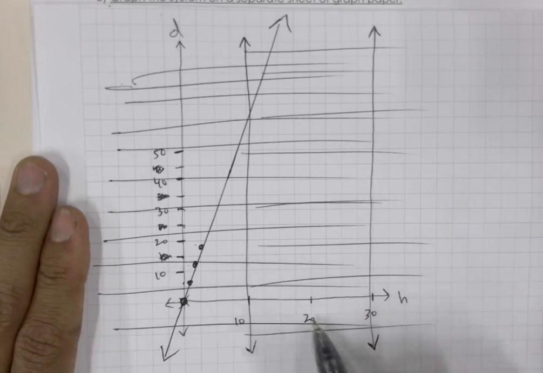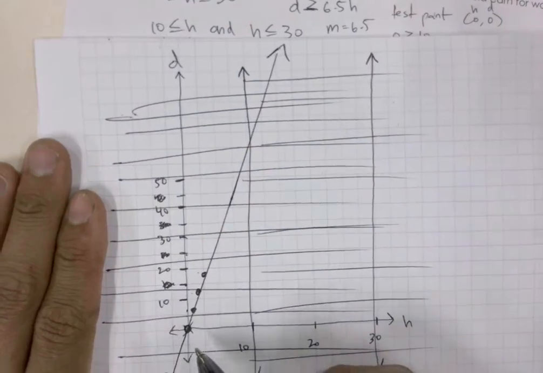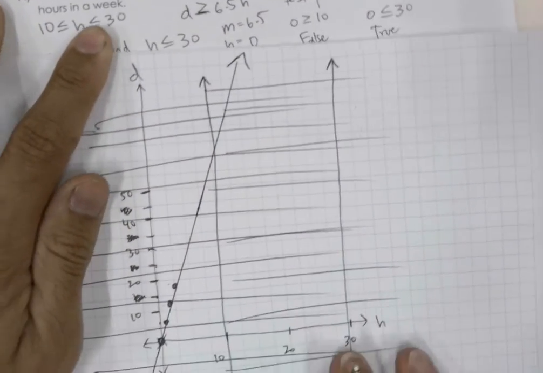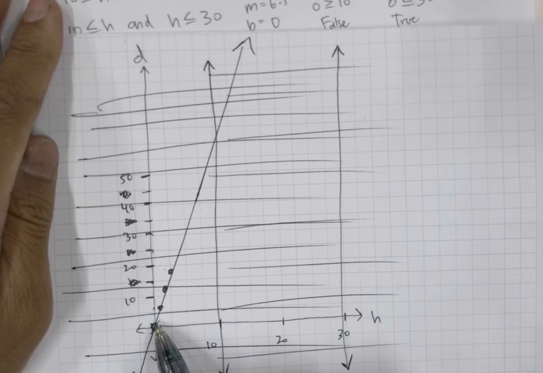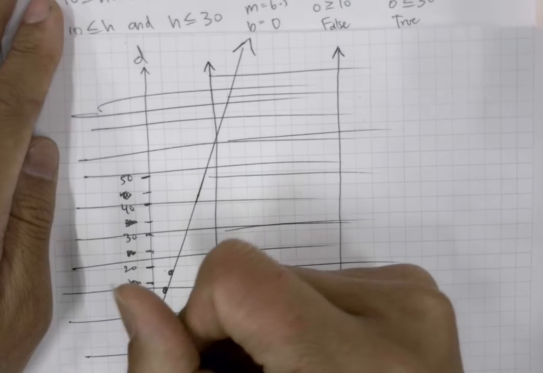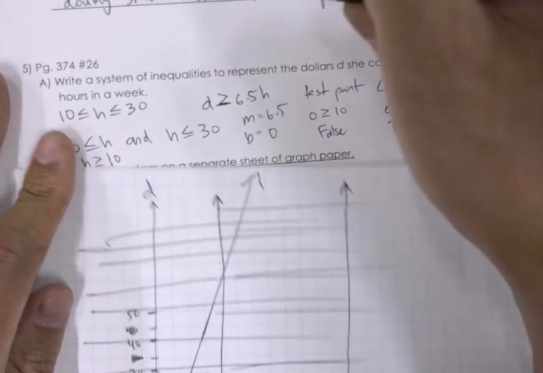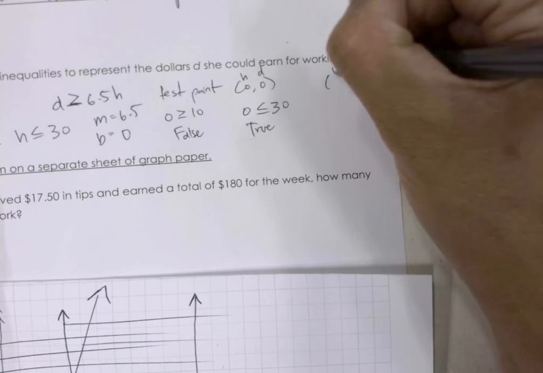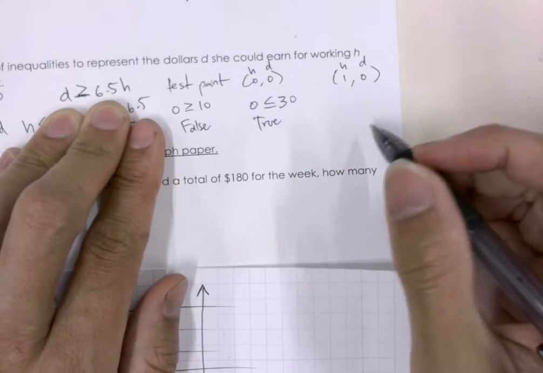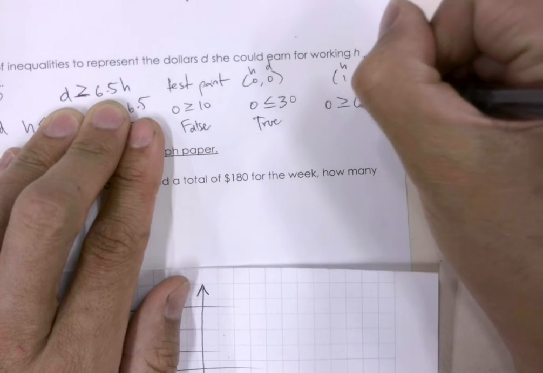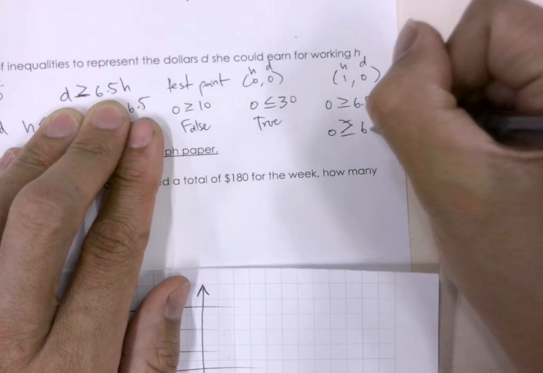Now the question is which side of the inequality do we shade in? Well, we can't use the test point 0, 0 because 0, 0 is on the line. So let's use the next best. Let's do 1, 0. Let's use this test point here. If our test point is 1, 0, and we plug into our inequality there, we get 0 is greater than or equal to 6.5 times 1, or 0 is greater than or equal to 6.5.